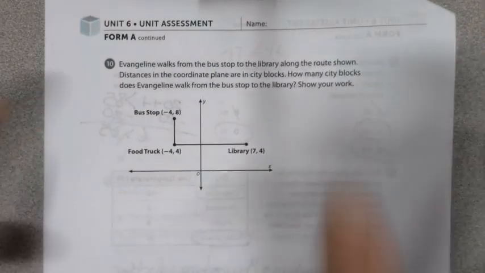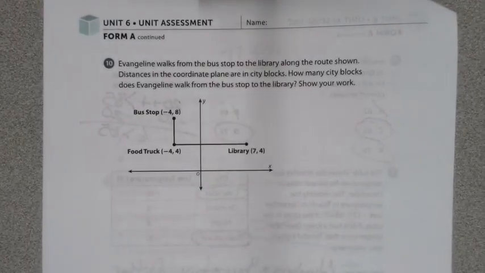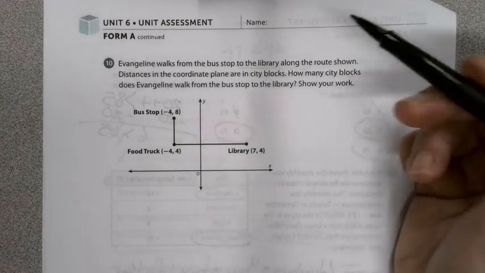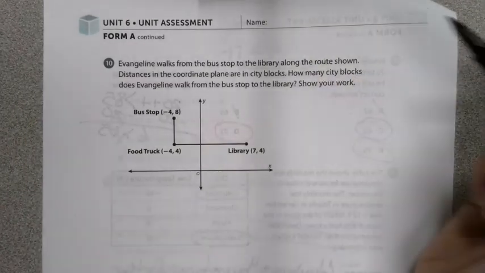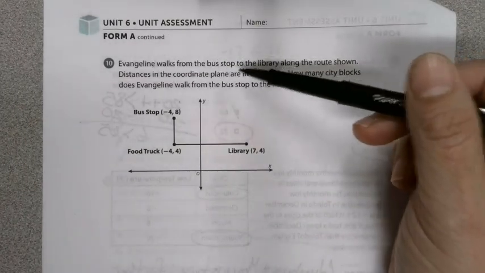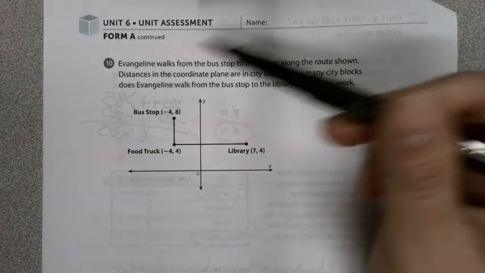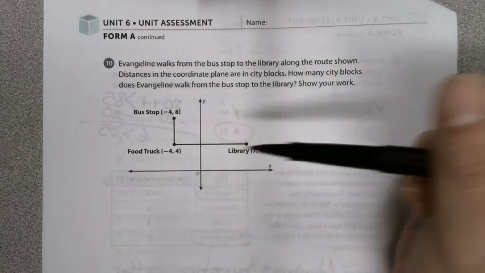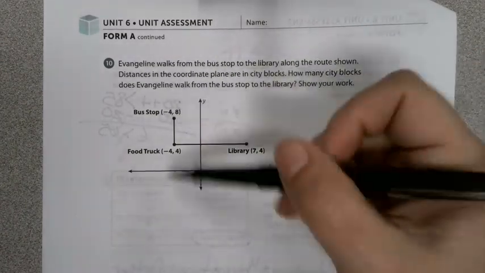Number 10. Hopefully you're feeling pretty good about this. She walks from the bus stop to the library along the route shown. Distances on the coordinate plane are the city blocks. How many city blocks does she walk from the bus stop to the library?